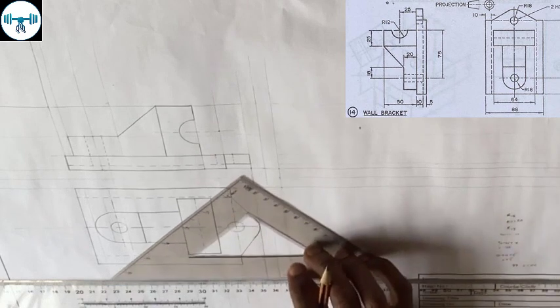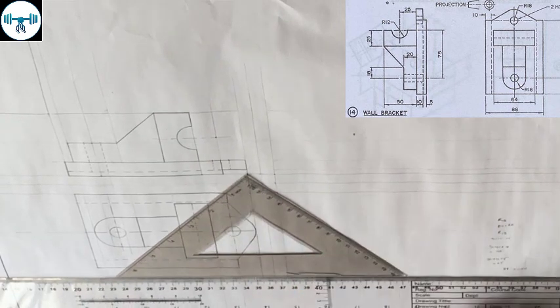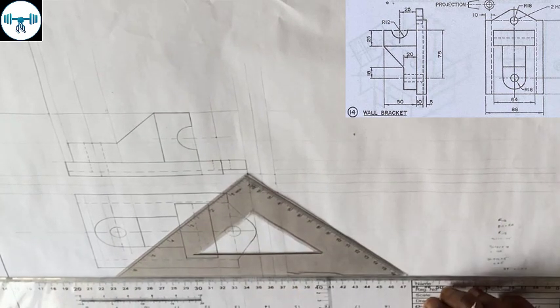Okay, now the last part of this work is to project the end view.